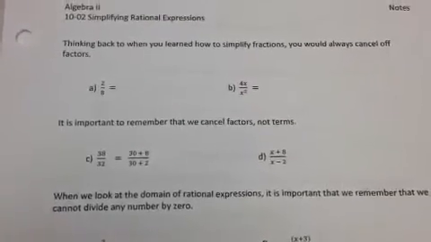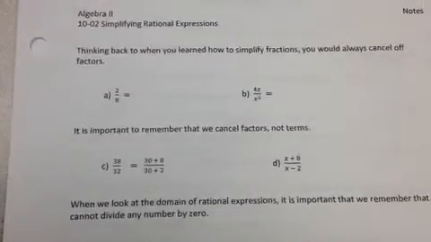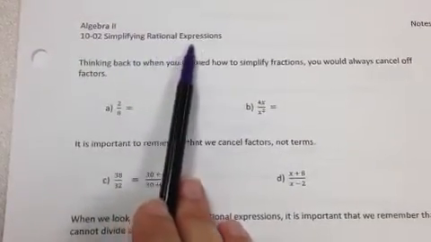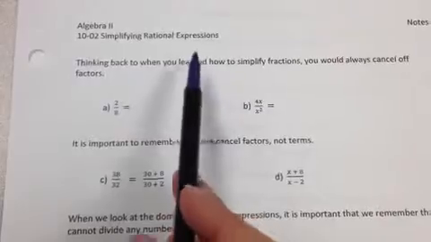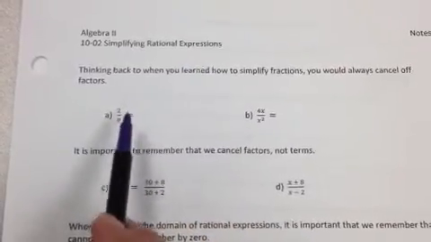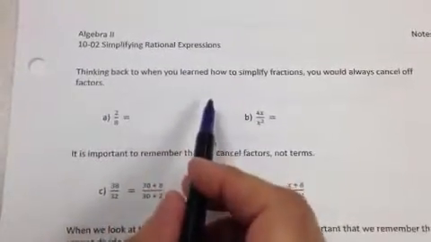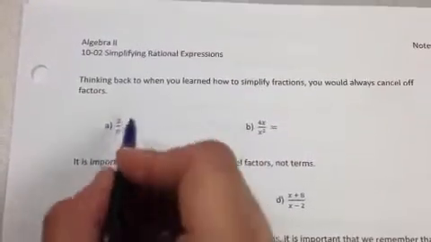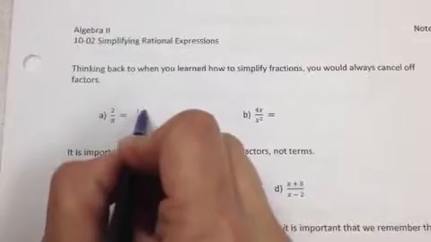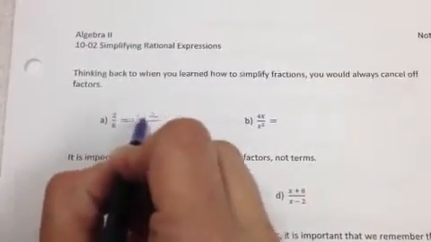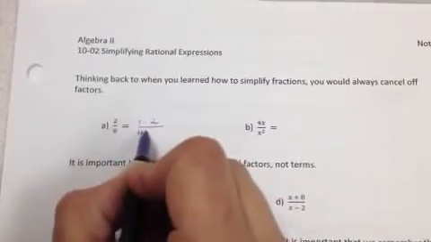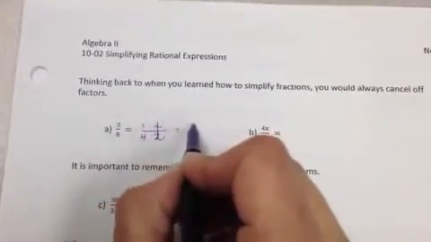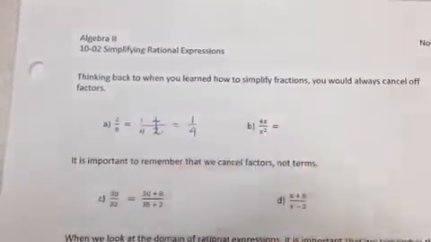Okay, we're going to be simplifying rational expressions. First of all, a rational expression is an expression that is written in the form of a ratio or a fraction. So thinking back to what you learned to simplify fractions, you would always cancel off factors. I know that I can rewrite 2 as 1 times 2, and I can rewrite 8 as 4 times 2, and those cancel. And that would give me 1/4.